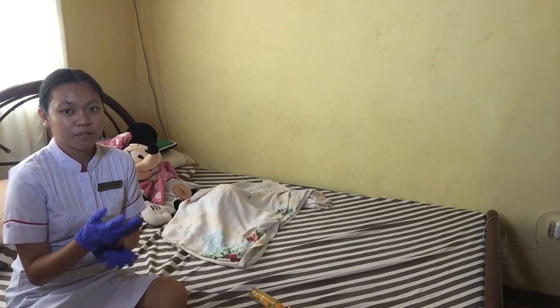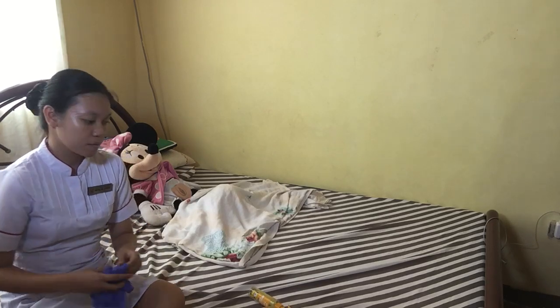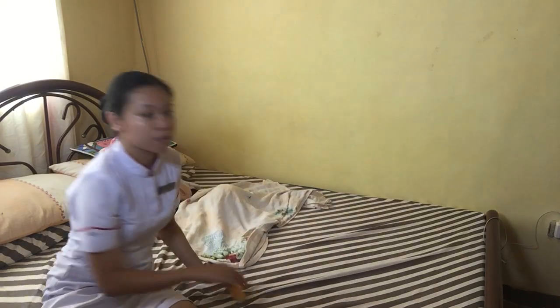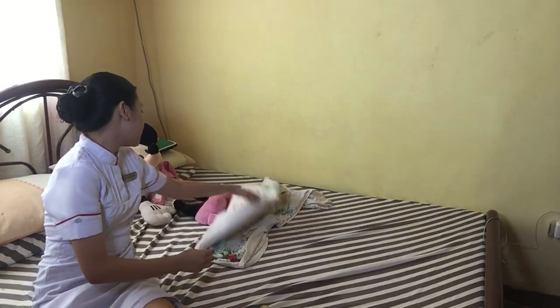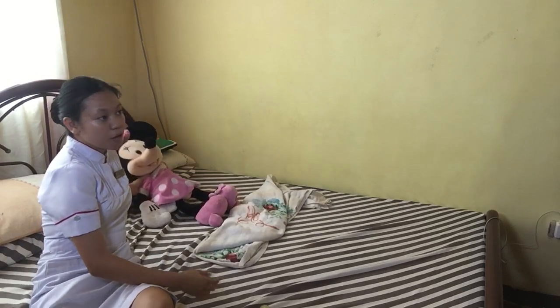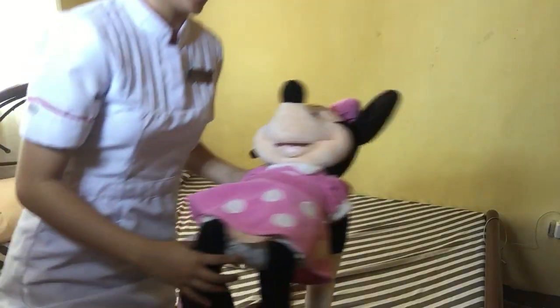It is for infection control purposes. Lastly is to document the findings in the client's record. It is to provide quality care and help the healthcare providers evaluate the patient's plan of treatment.